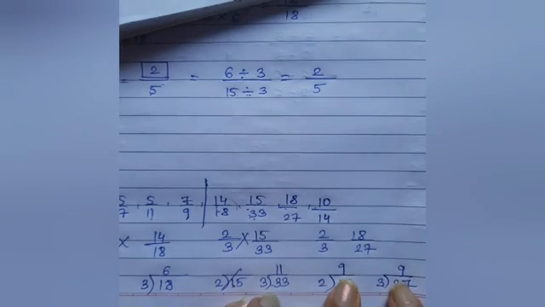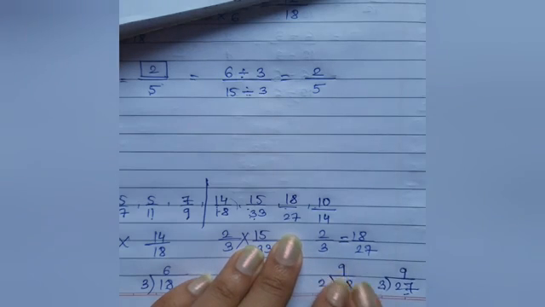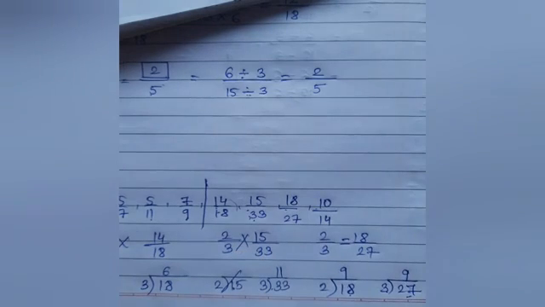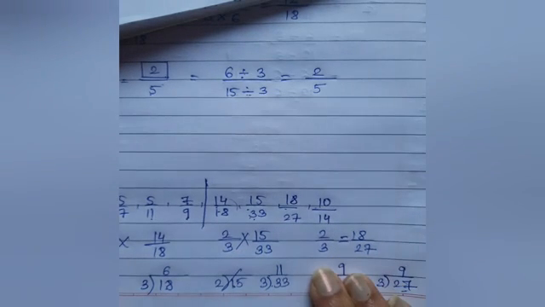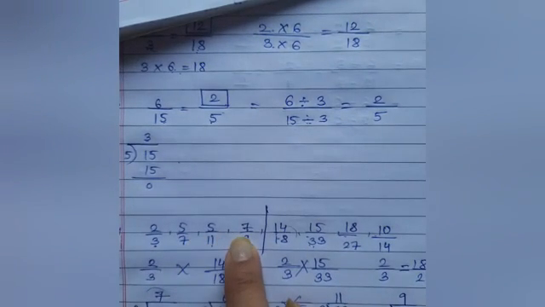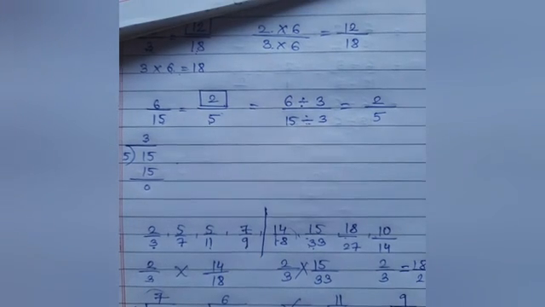Now both the quotients which we obtained are the same. That means 2 upon 3 is equivalent to 18 upon 27. In this way, you will solve the other sums. This was about question 4.